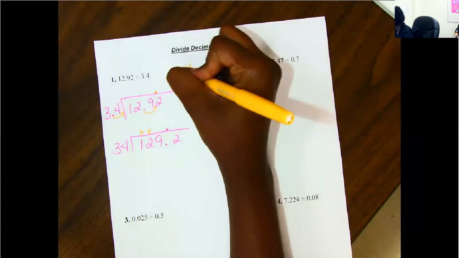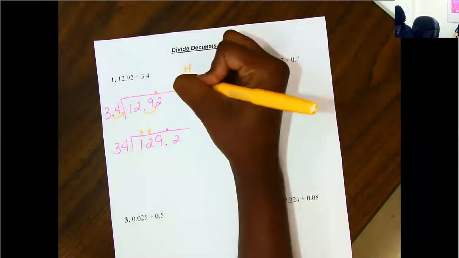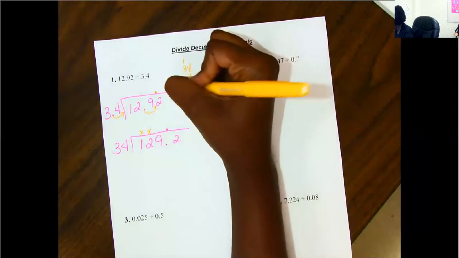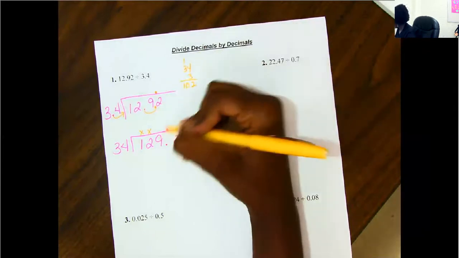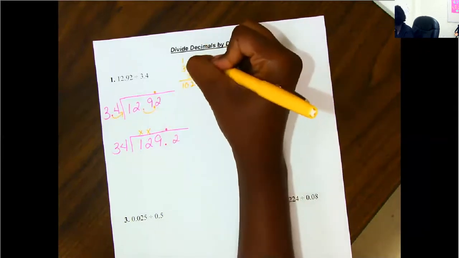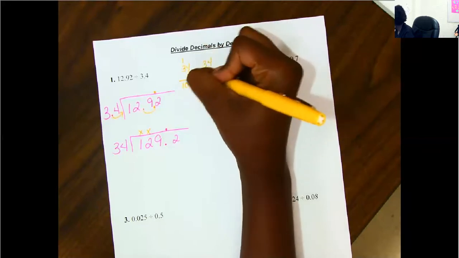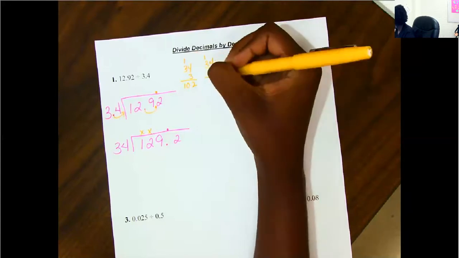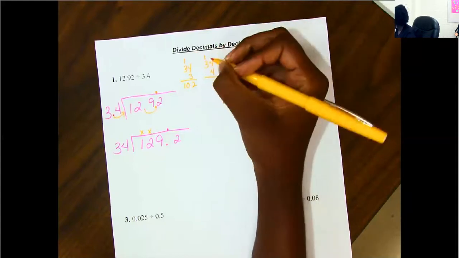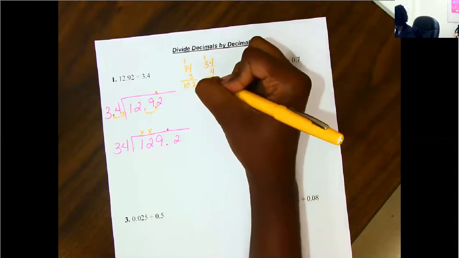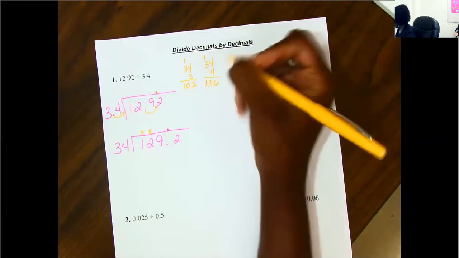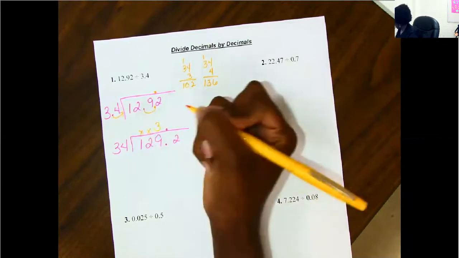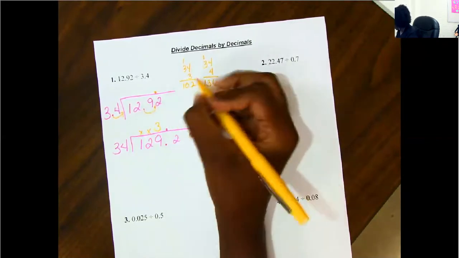Let's start with 3. 3 times 4 is 12. 3 times 3 is 9, plus 1 is 10. That's pretty close. Let's go one higher. 34 times 4. 4 times 4, 16. 3 times 4 is 12, plus 1 is 13. Yeah, so too much. So I need to stick with the 3. So I'm going to put my 3 here. 3 times 34, we said we got 102.